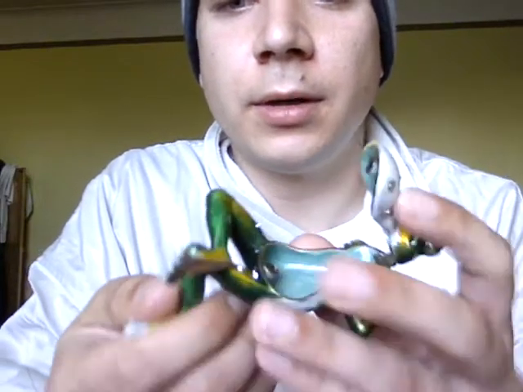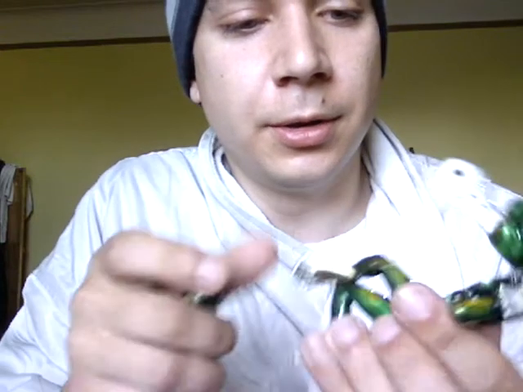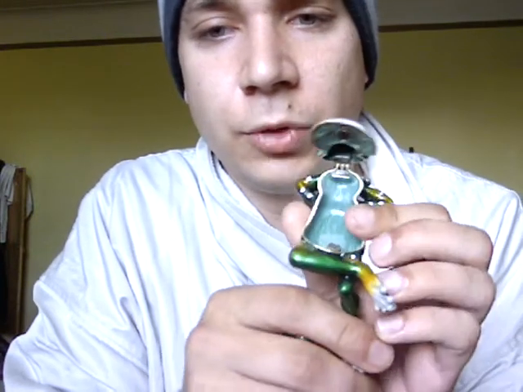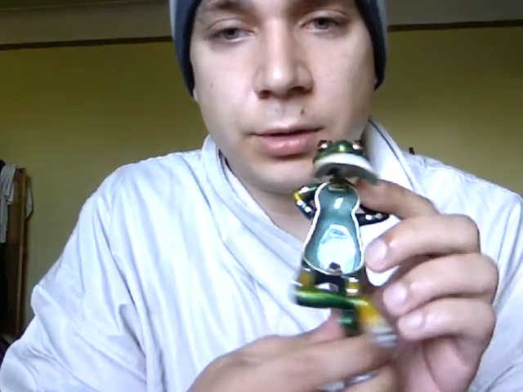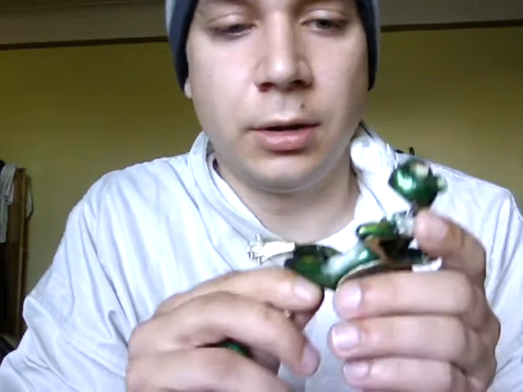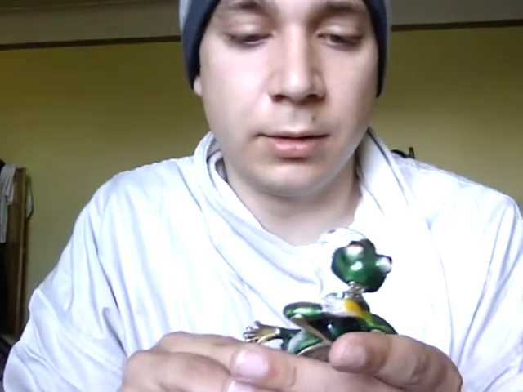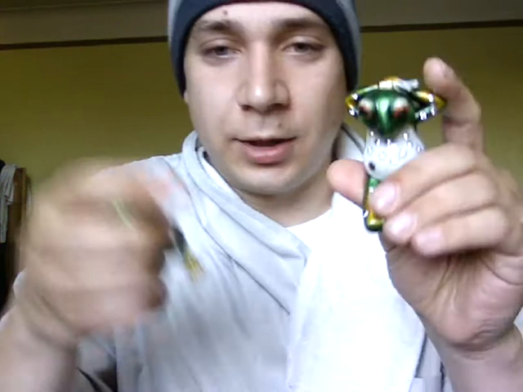And look, it opens up, and you can put like little things in there. I don't know what I'm gonna put in there. You can put a lot of different things in there. Pills, roaches, maybe a ring, earrings, maybe like a little something that has some meaning to you. And this one, the little boy, opens up too. Anyways, so look at this.